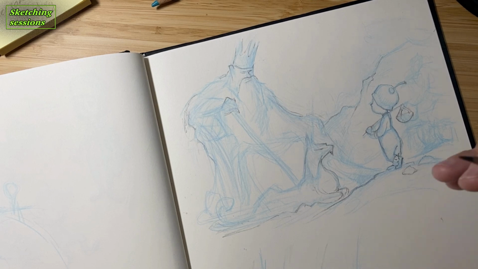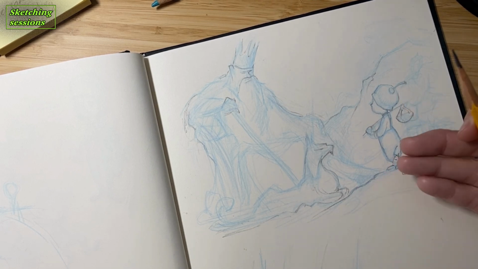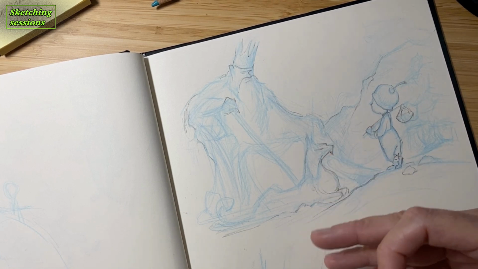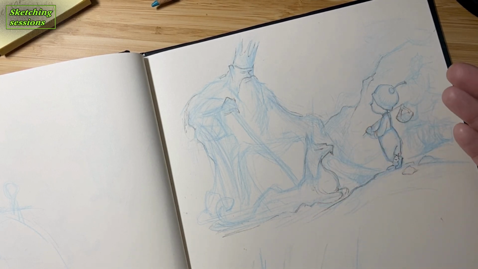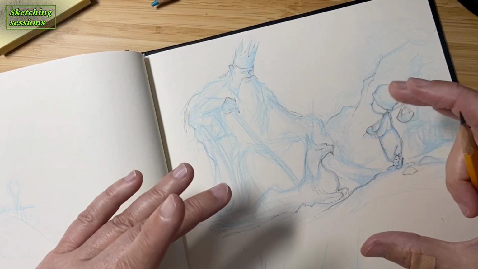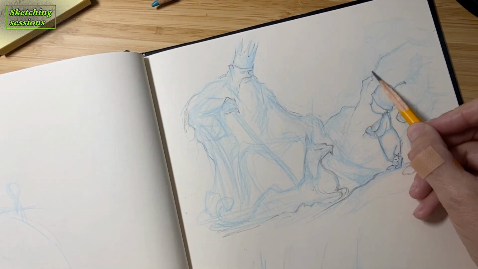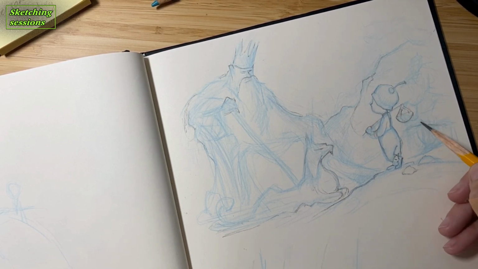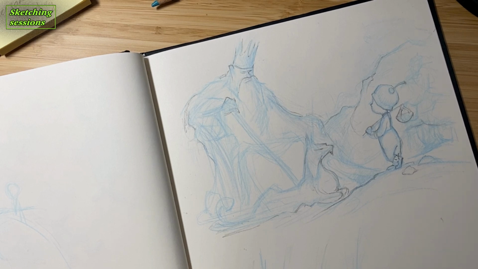And also, of course, we have foreground, middle ground and background, but the middle ground could be much richer, and the background could also be not just one thing but different things together, and that could make your sketch, your final picture, much more appealing and interesting.